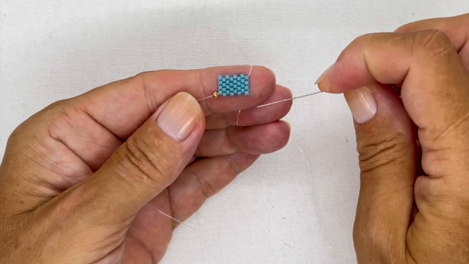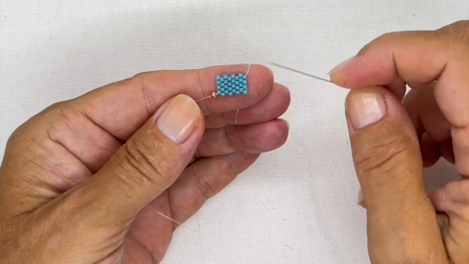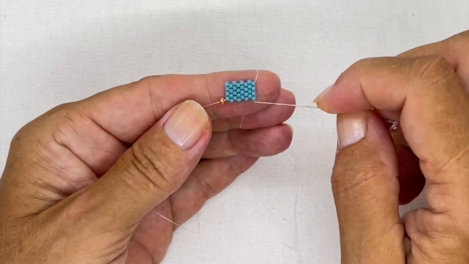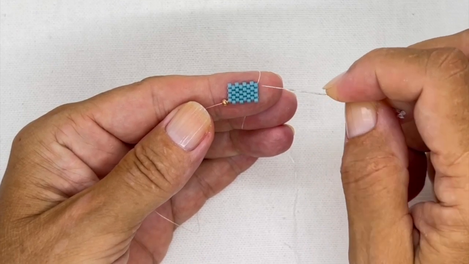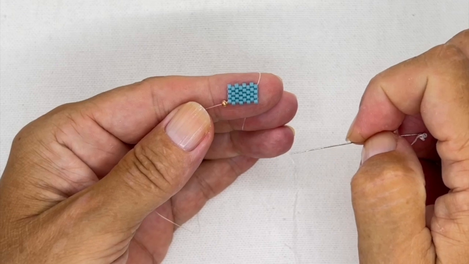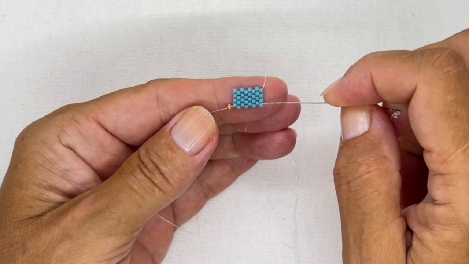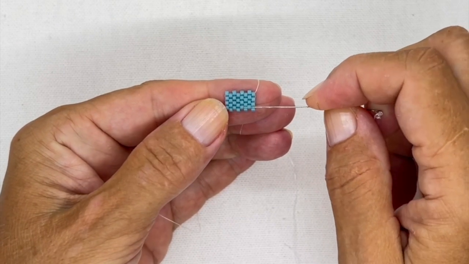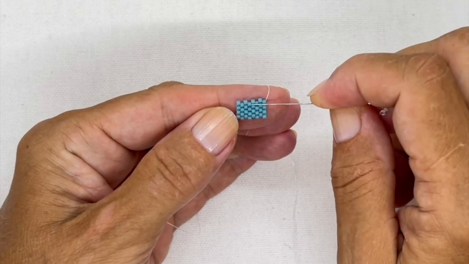How many rows are in this piece? Some people count here in the middle. I count on the side. 1, 2, 3, 4, 5, 6, 7, 8. 8 rows. I have 8 rows with 8 beads. Each row has 4 up beads. Here, this. Those are up beads.